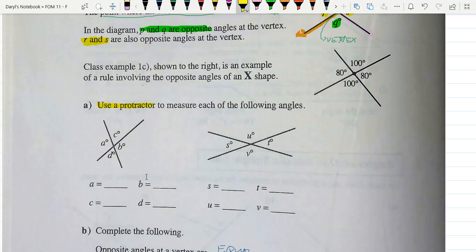For example, C and D are vertically opposite to one another, as well as A and B. In the second figure, S and T are opposite to one another, and U and V are opposite to one another.